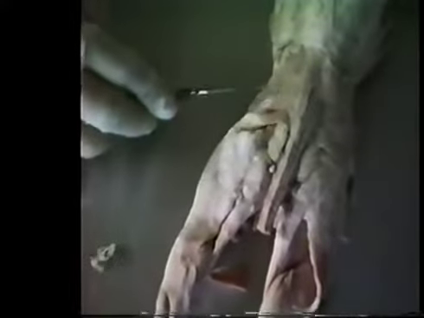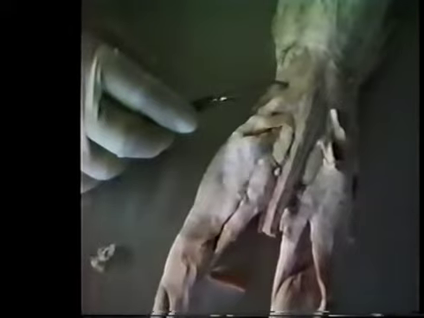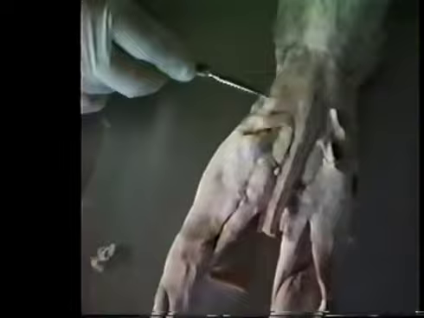We can separate them here and see them clearly. This muscle is the gluteus medius. Below that is a smaller gluteus maximus. Then the caudofemoralis. Gluteus medius, gluteus maximus, and caudofemoralis.